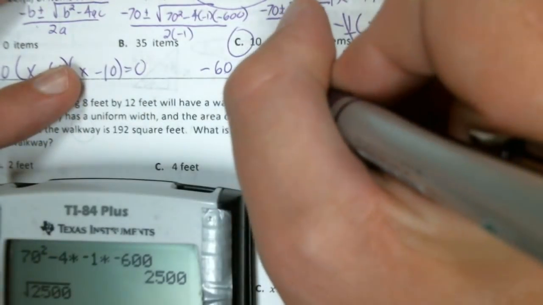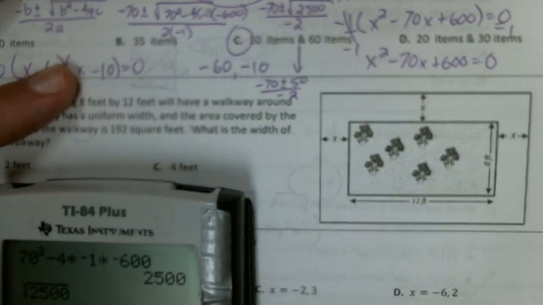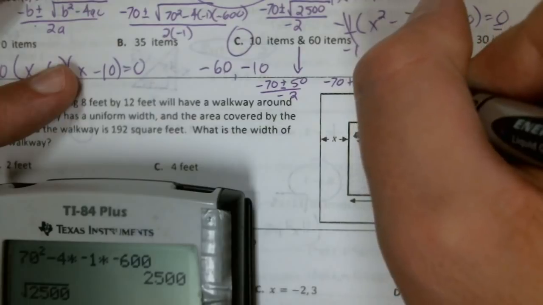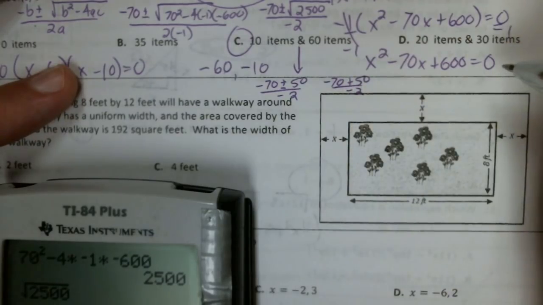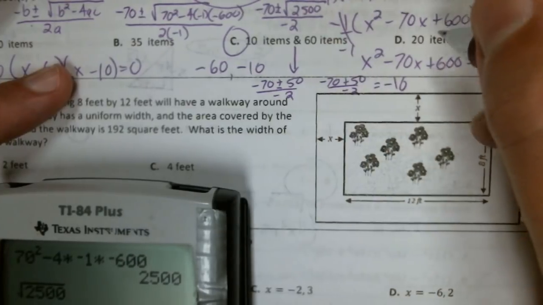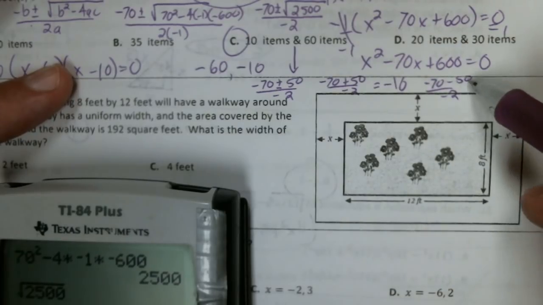So basically we have negative 70 plus or minus 50, all divided by negative 2. One of my answers is going to be negative 70 plus 50 divided by negative 2. That's negative 20 over negative 2. There's your negative 10. My other answer is going to be negative 70 minus 50 divided by negative 2. That's negative 120 over negative 2, and that's positive.